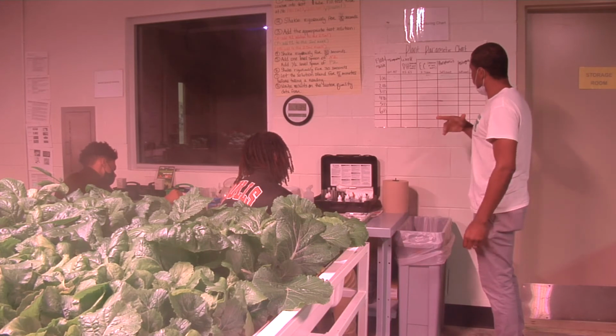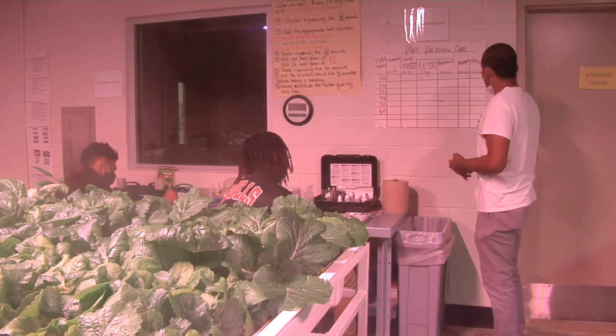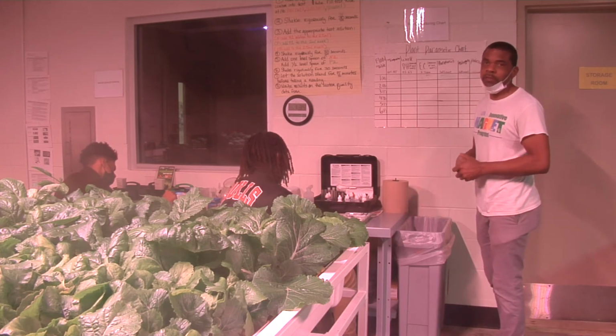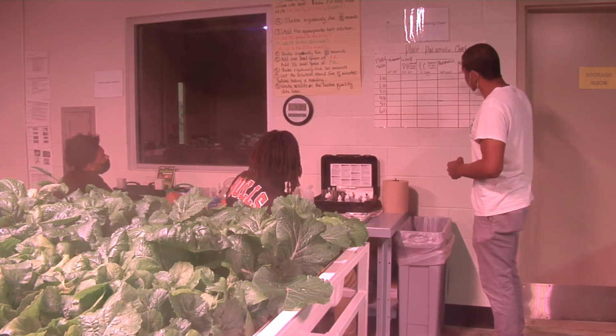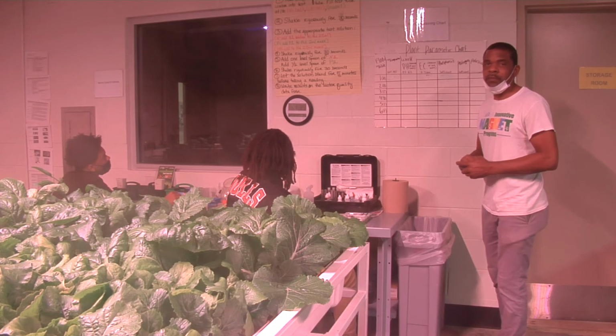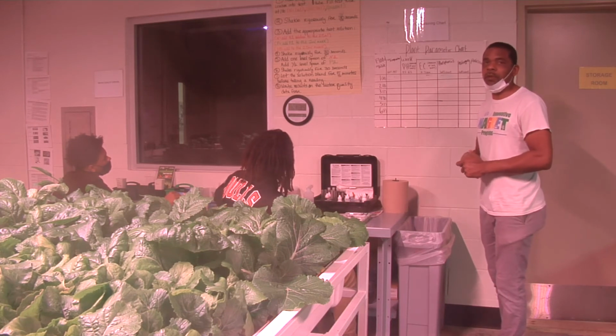They're also going to test for phosphorus, nitrogen, and potassium. The students learn about the 6 essential nutrients for plants, and these are the top 3 that we're going to focus on for today. So the students are about to conduct water quality tests.